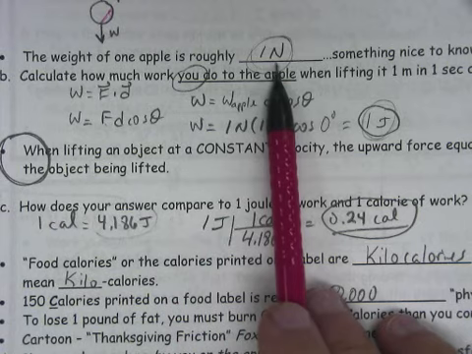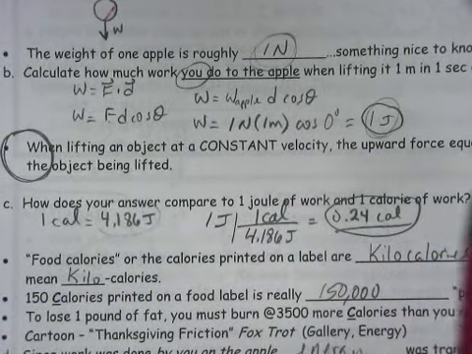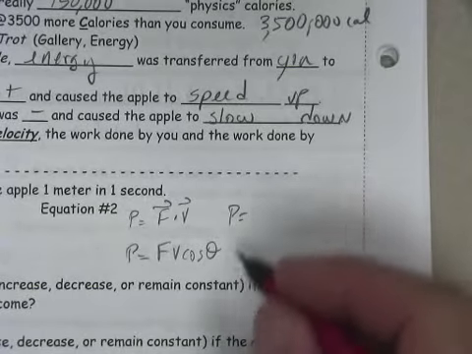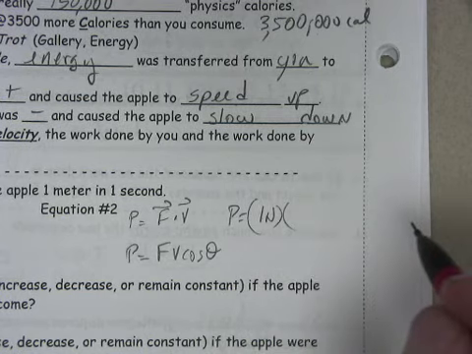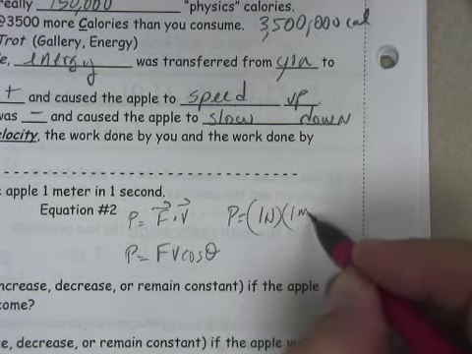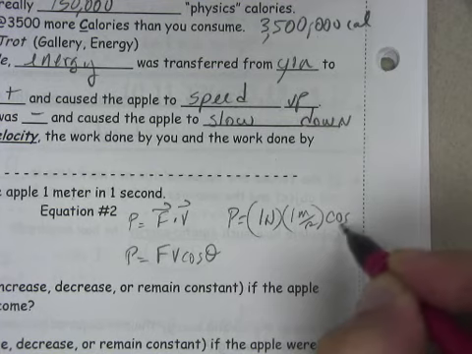So if you lift the apple that weighs 1 Newton, and you lift it at a constant velocity, then that upward force is also 1 Newton. So I'm going to go 1 Newton here. And then the speed, well, if I lift it 1 meter in 1 second, that's 1 meter per second.